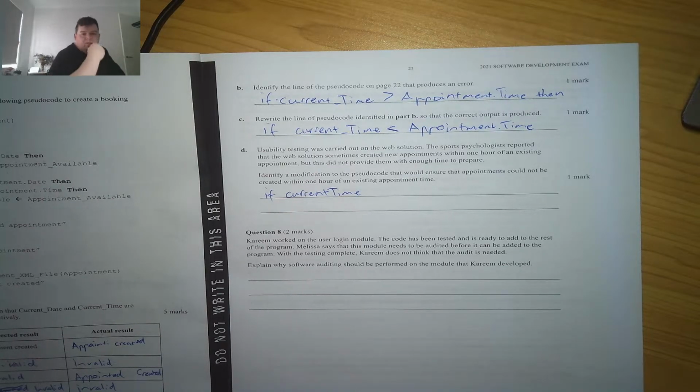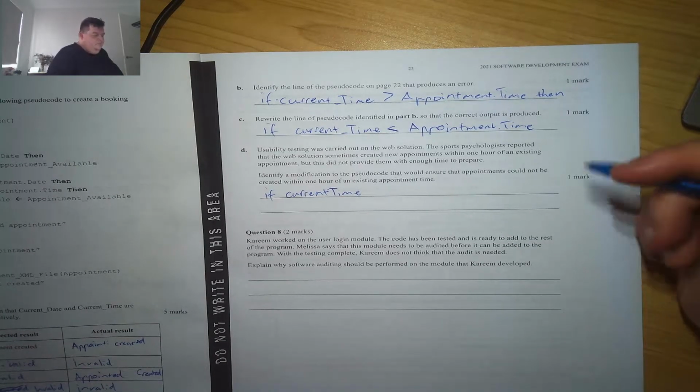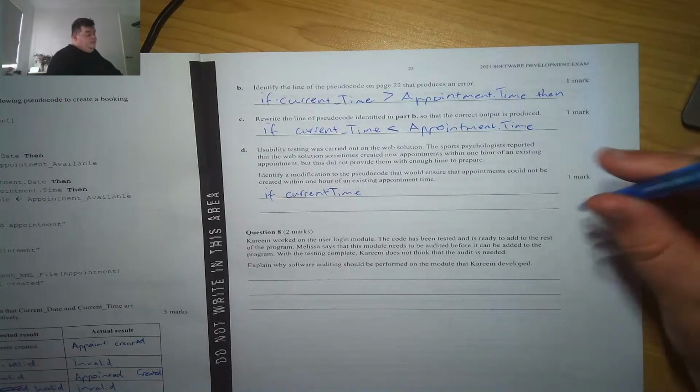I'm just having a bit of trouble understanding what they mean here. So they reported that sometimes they created appointments within an hour of an existing appointment. But this isn't looking for existing appointments, so I'm a bit confused here. I'm assuming that they mean, no, that wouldn't work, would it?